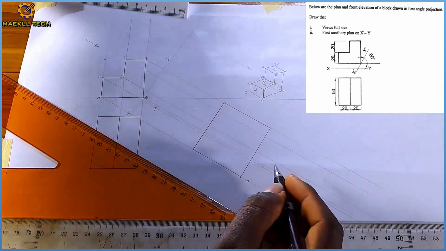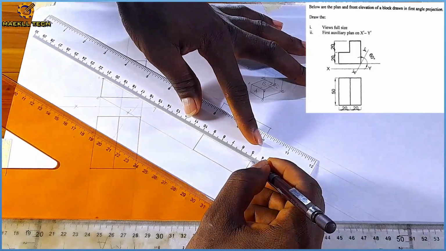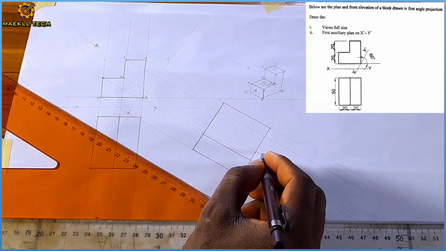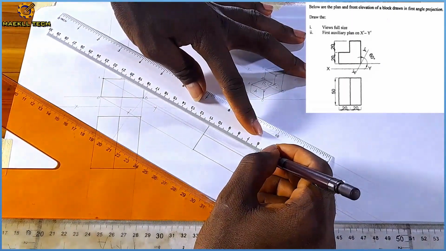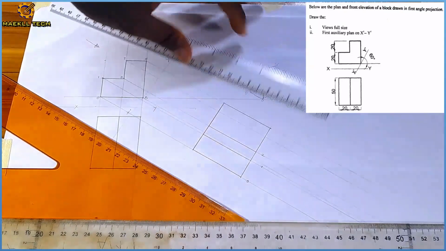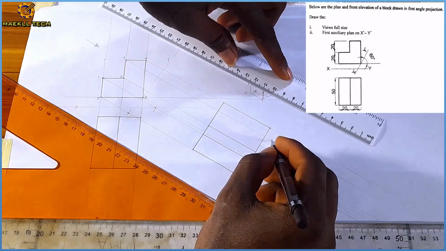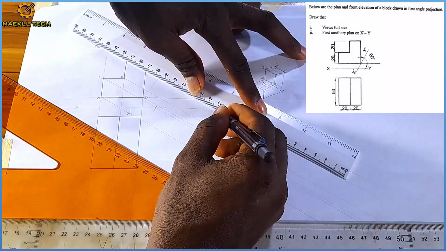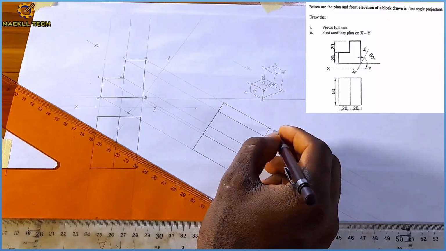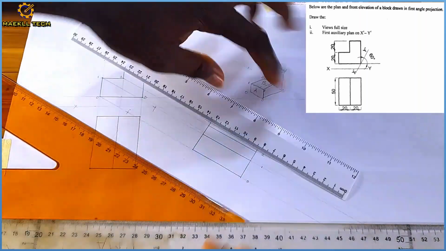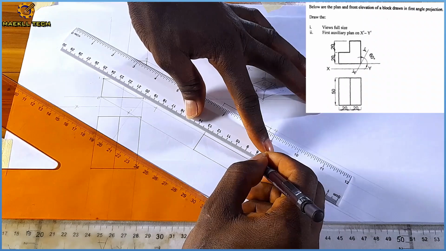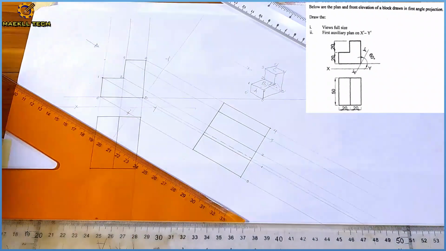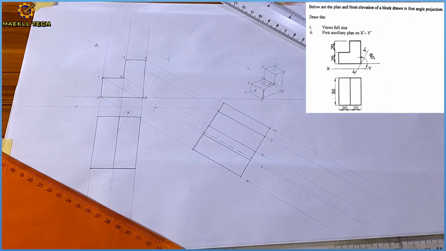This is 1. So I'm going to join my 1 also on the plan, since I'm showing the auxiliary plan. So I can see my 1. My 2, which is this, I can see my 2. So I'm going to join my 2 also, since I can see it. My 3, I can see my 3. So I'm going to join my 3. Our 4, we can see it. This 5, we can't see it. We can't see our 5 right there. So it is going to be a hidden line, short dashes. And that is the solution to this particular problem.